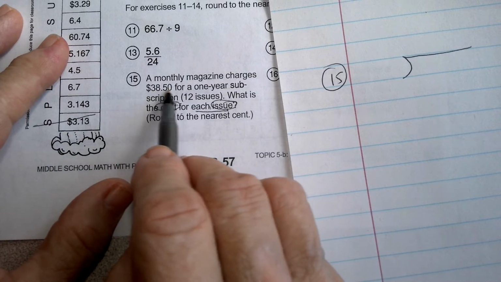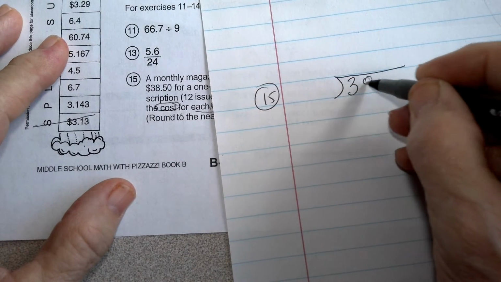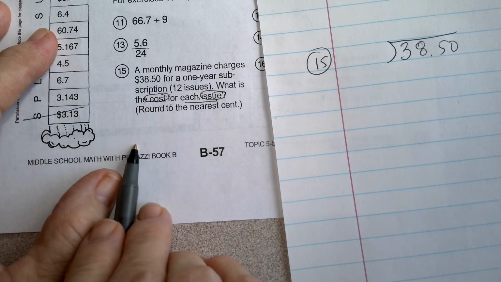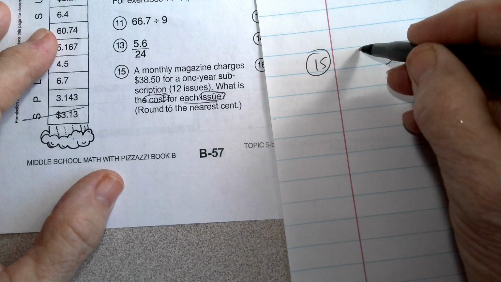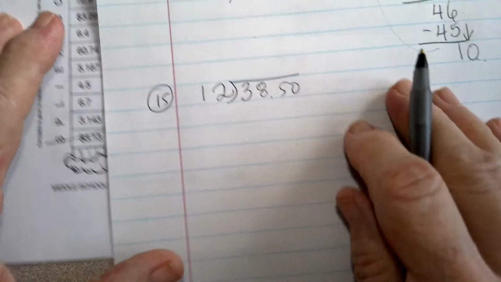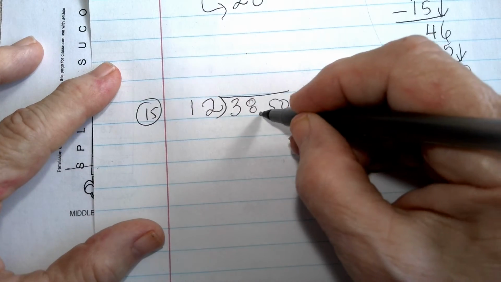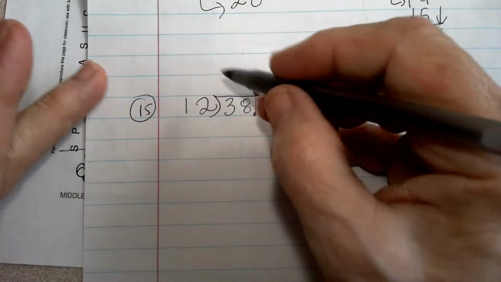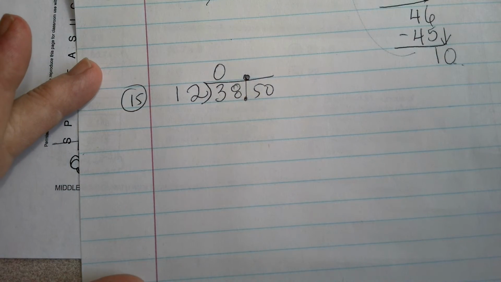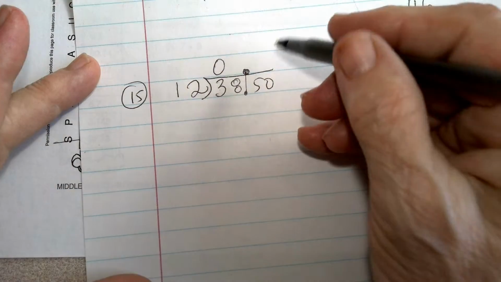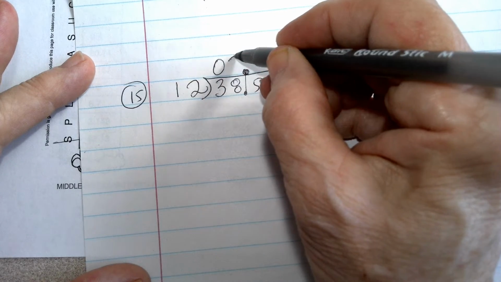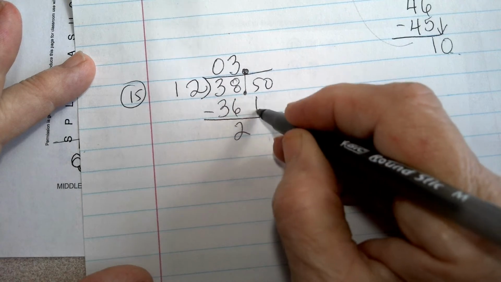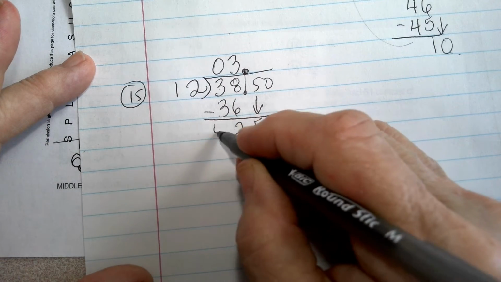And the cost for the whole year is $38.50. Yeah, we're dividing it by what though? We're dividing by 12. So this is the cost for 12 magazines. When we divide, we'll get the cost for 1 magazine. And you are right. Move that decimal straight up. Does 12 go into 3? O for no. Does 12 go into 38? How many times? 3. 3 times 12 is 36. Sister subtract. Brother bring down a 5. And daddy we divide again.